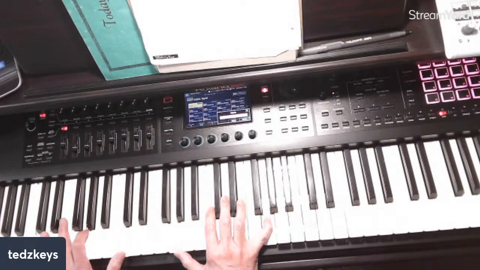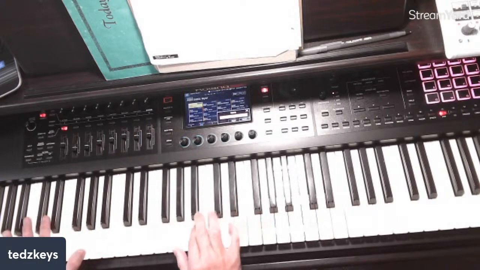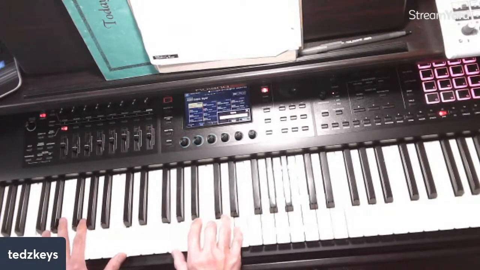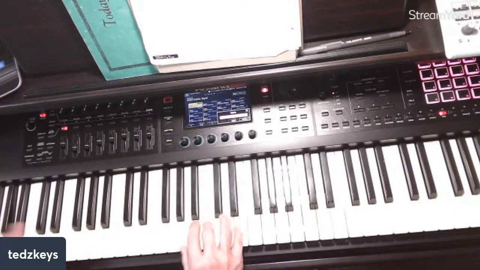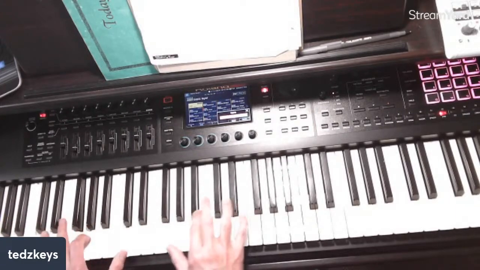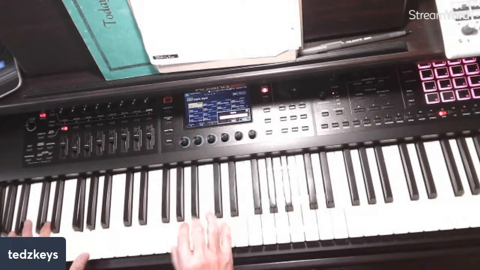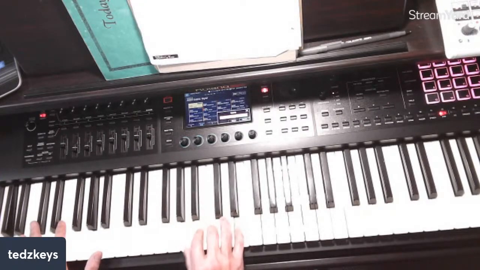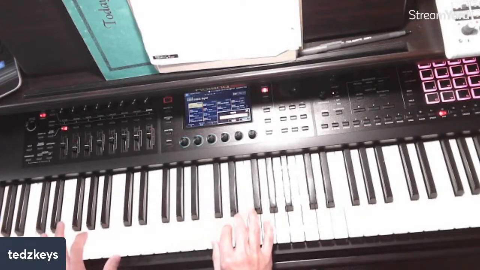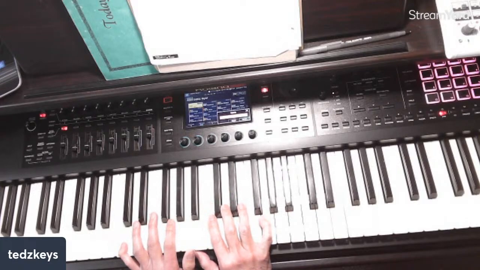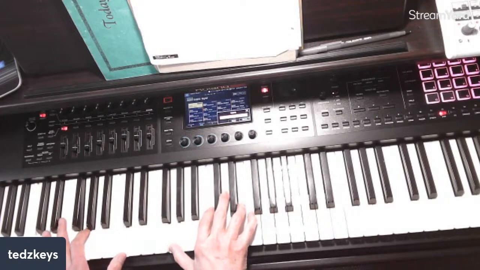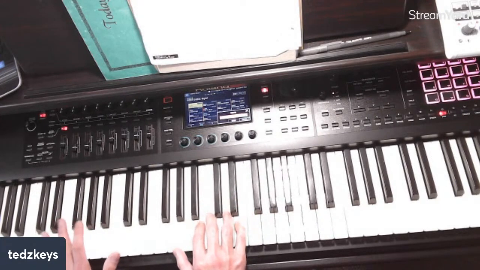Or practice it in triplets: one-trip-let, two-trip-let, three-trip-let, four-trip-let. Or practice it with a combination of eighth note and sixteenth, or sixteenth and eighth note, and all sorts of that, right?